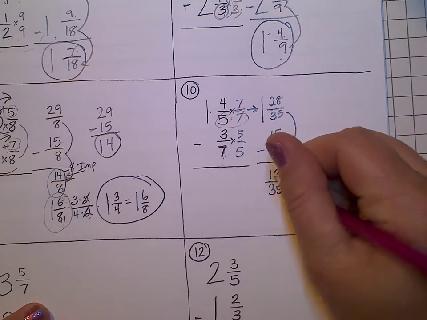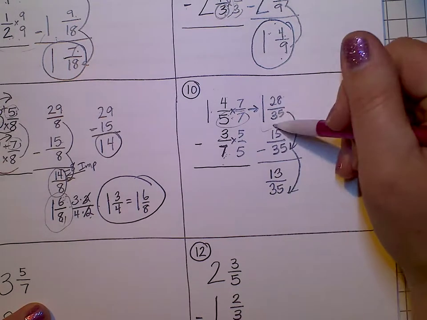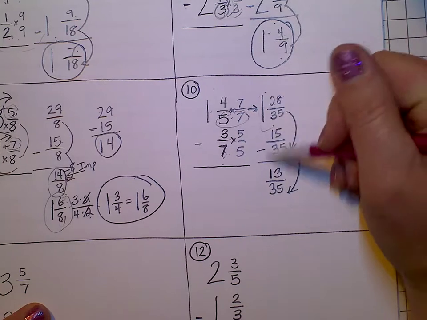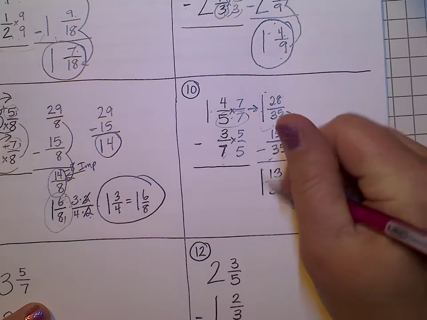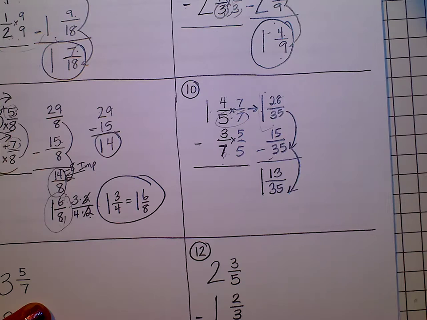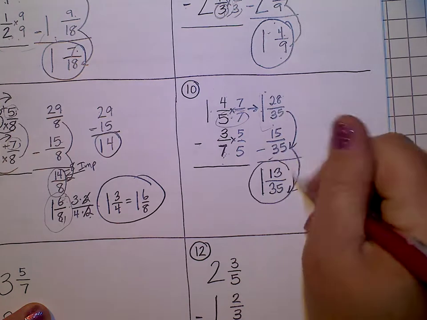Now, remember, don't forget your whole number. So I have this whole number, and there's nothing to take it away from. 1 take away nothing is still 1. Okay. This is my final answer.